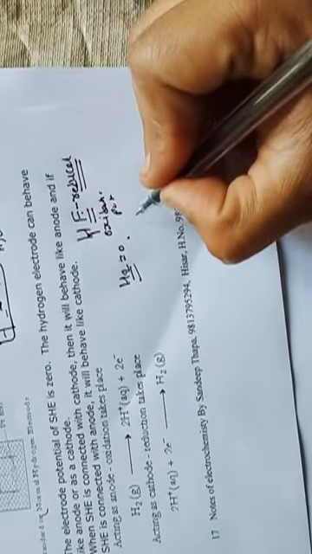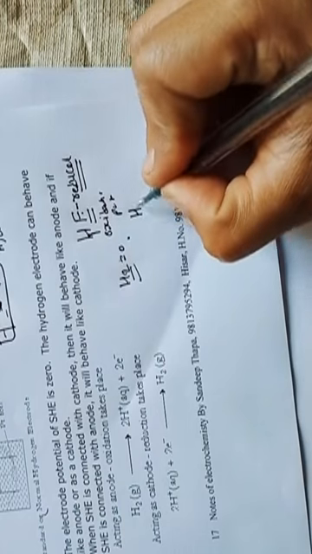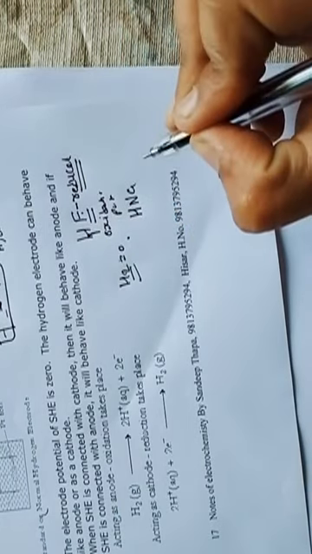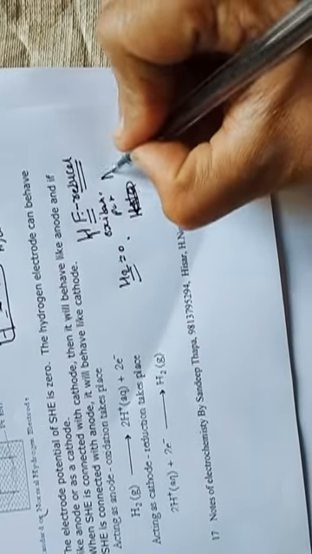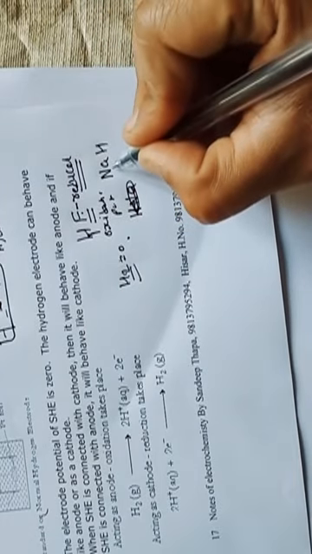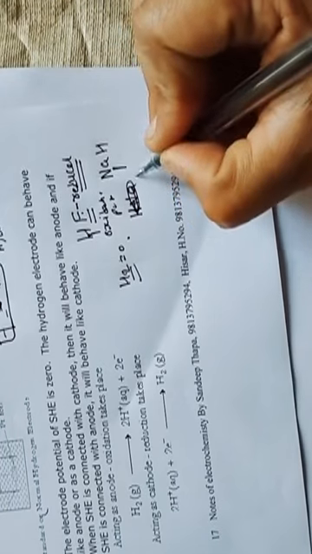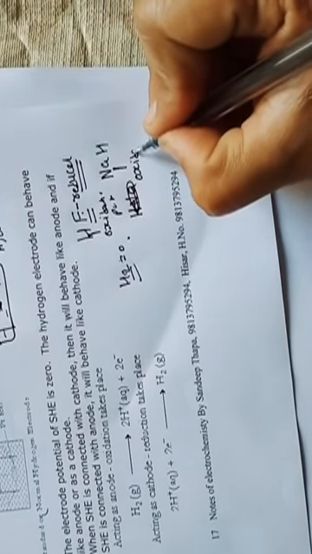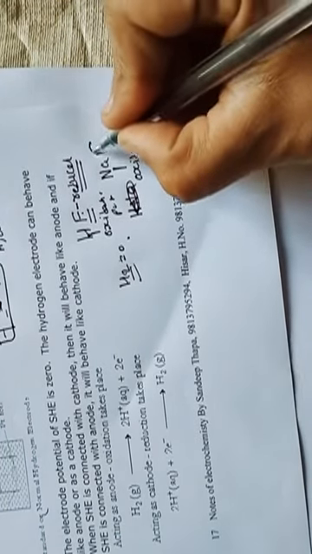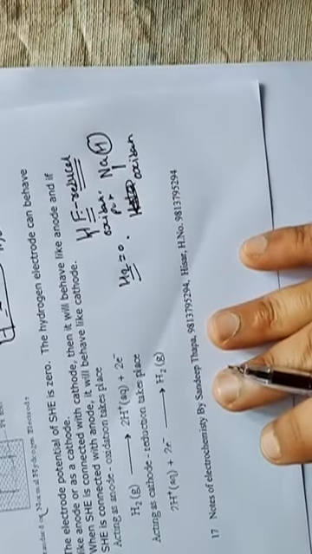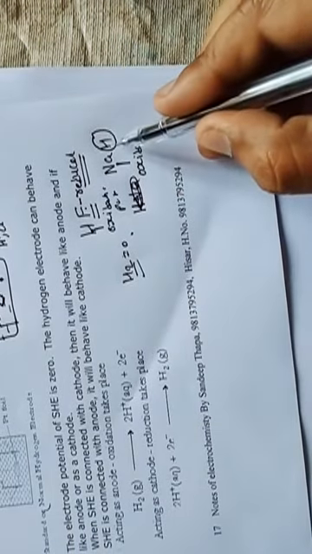In the same way, if it is NaH, sodium is a metal, its tendency to lose electrons is higher, that's why it will show high oxidation potential. That's why in this case hydrogen will show reduction potential.